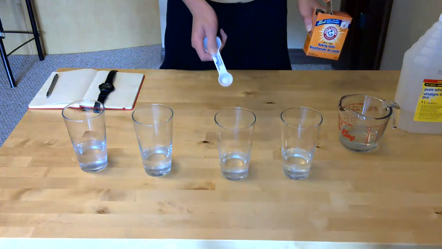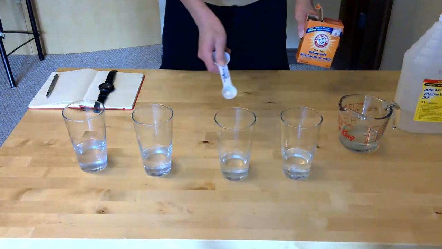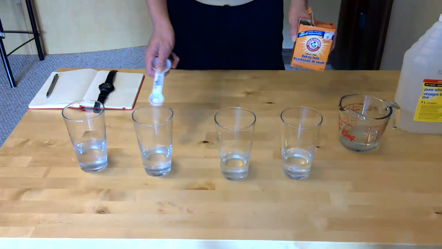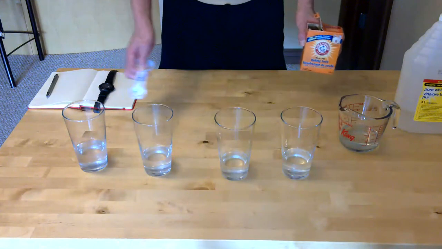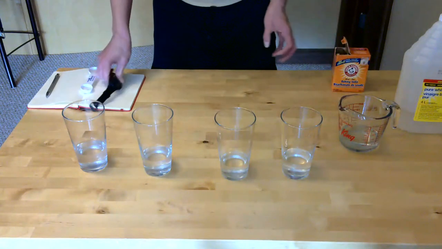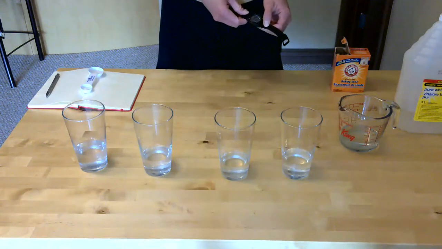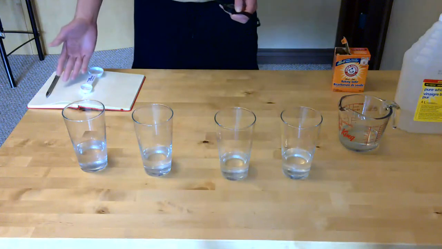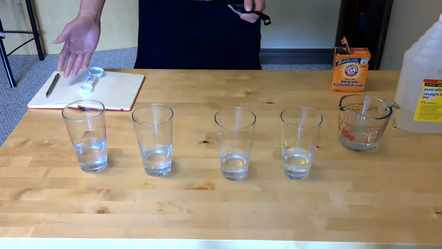I'm going to add 1 teaspoon to the first glass, 2 teaspoons to the second glass, 3 teaspoons to the third glass, and 4 teaspoons to the fourth glass. I am going to use my watch to measure how long it takes for the bubbles to stop bubbling in each of my 4 glasses, and then I'll record my results in my lab notebook here.